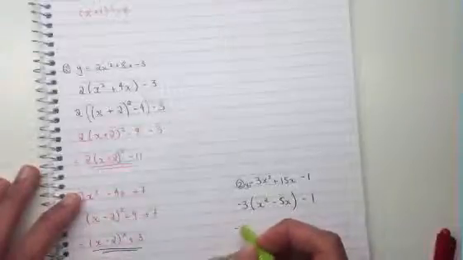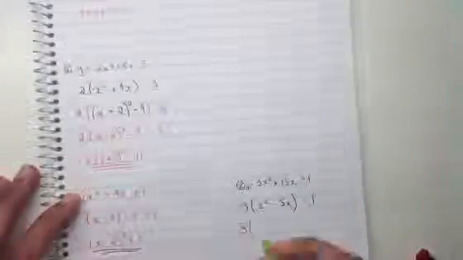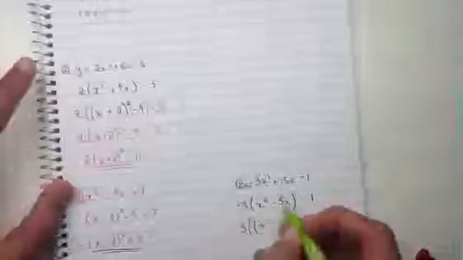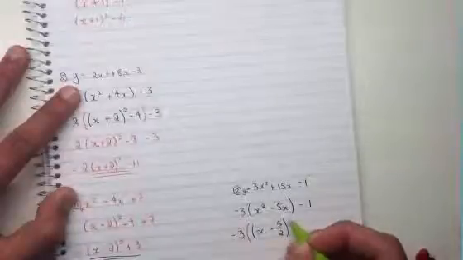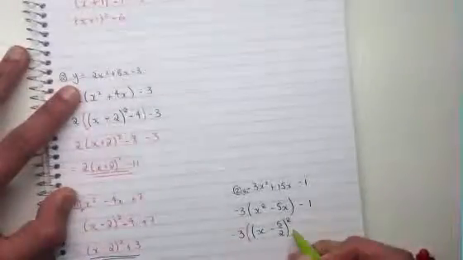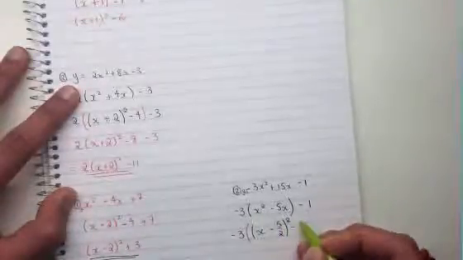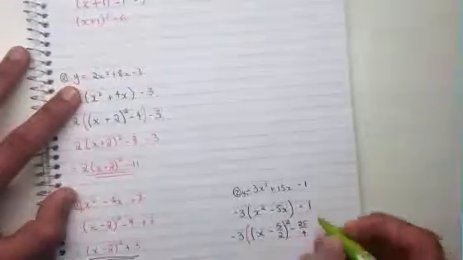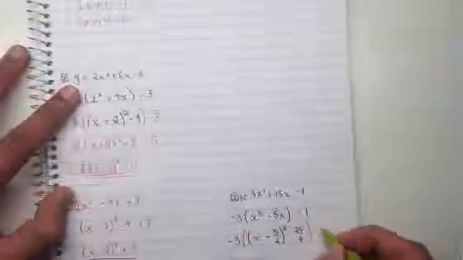Now we're going to do completing the square. So we do minus 3, make a big bracket with the red pen, make a smaller bracket, and now we're going to complete the square with these 2 terms. So we write x minus, and we do half of 5, so 5 over 2, close the brackets, put the square sign out, and we do minus 5 over 2 squared, which equals 5 squared, 25, over 2 squared, 4. And we close the big red bracket, and we put the minus 1 outside.